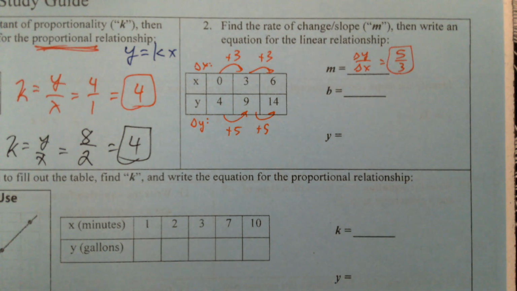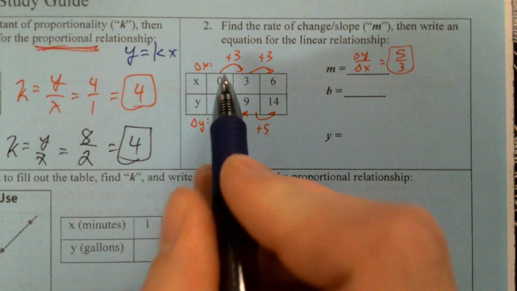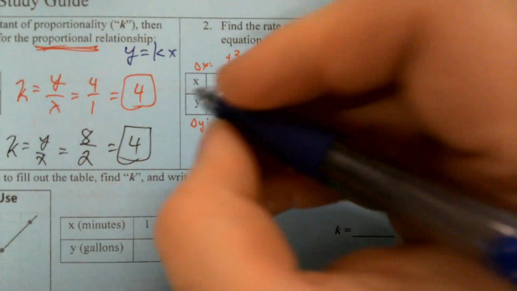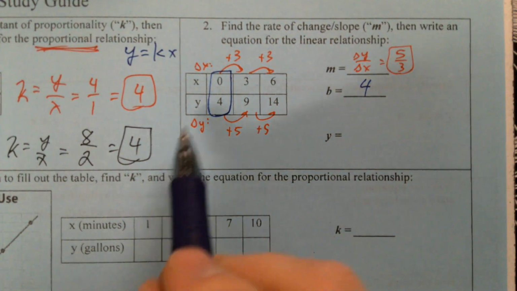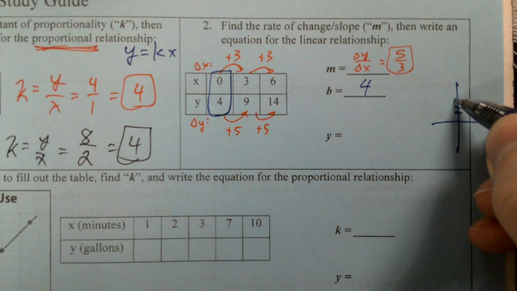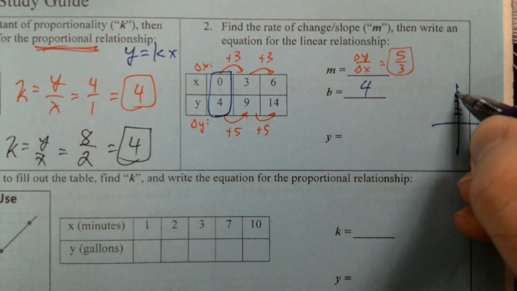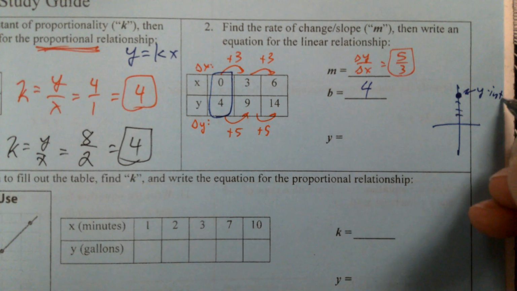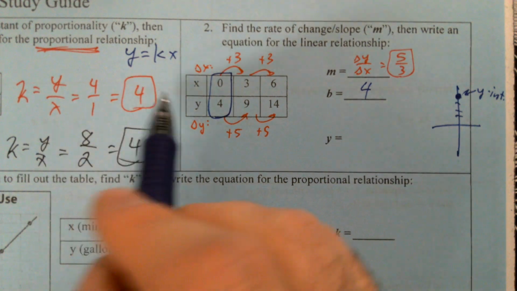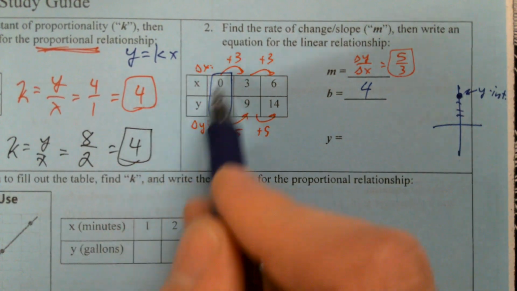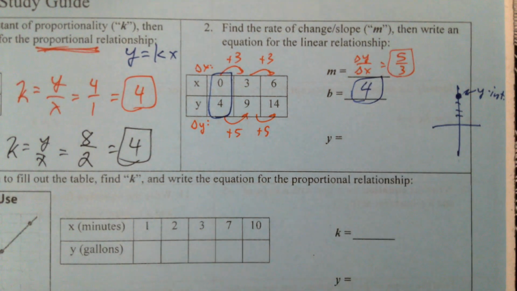B is the point in which x is equal to 0. So if our x coordinate here is 0, whatever number corresponds to that 0, that's going to be what b is equal to, in this case 4. If we plotted the point 0, 4, 1, 2, 3, 4, we'd go 0 spaces left and right, 4 spaces up. That right there is the y-intercept, because it's where we intercept the y-axis. So whenever you see x and a 0, red flag should go off in your head, and you should be like, oh, that's my b right there. b is equal to 4.